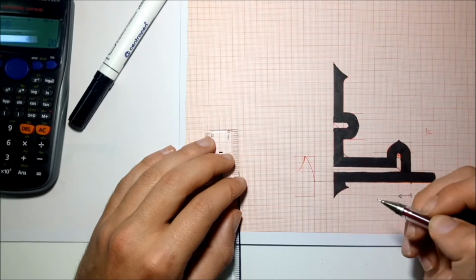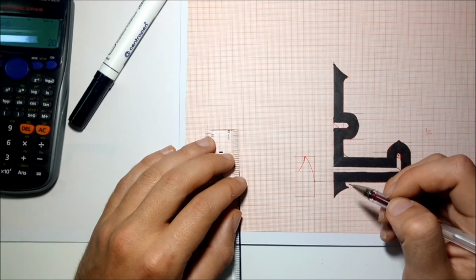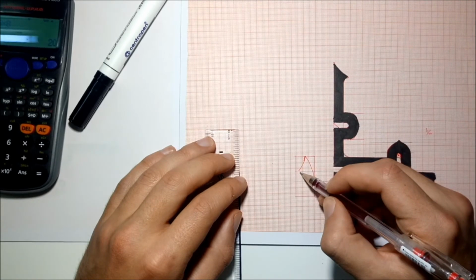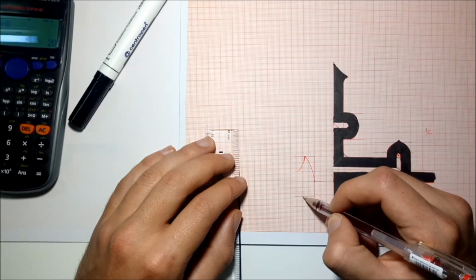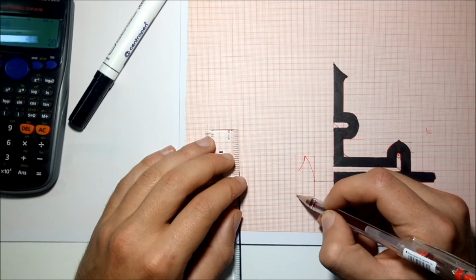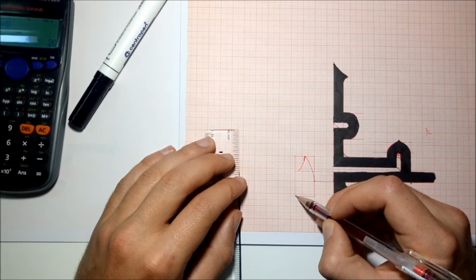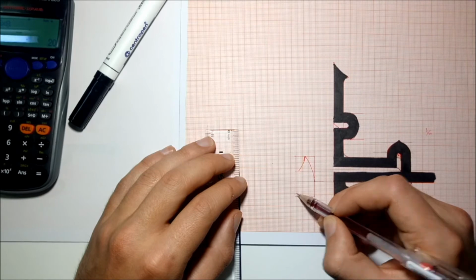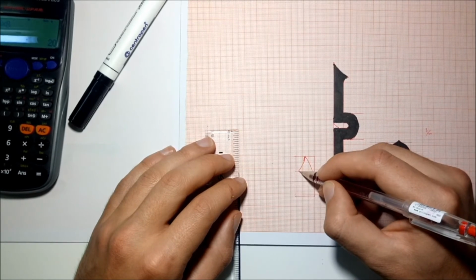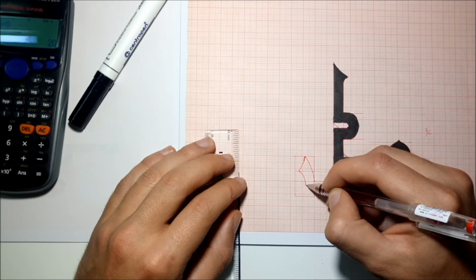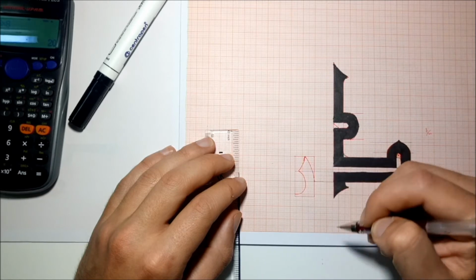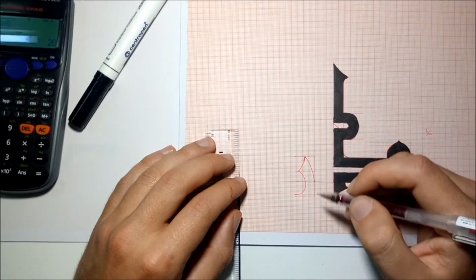After that, we're going to move this way around the shape. We will take it 2 millimeters off the ground and we are going to draw it just like this.